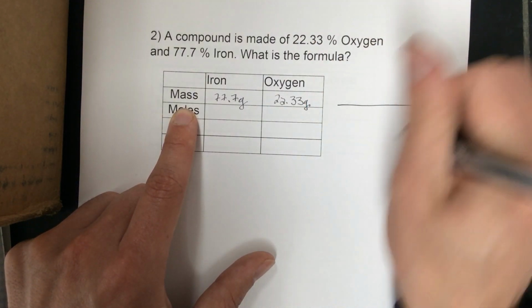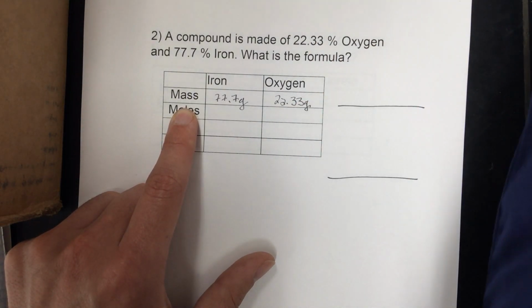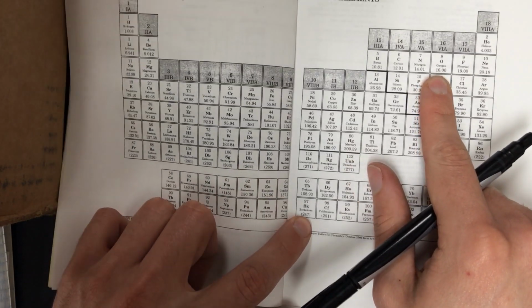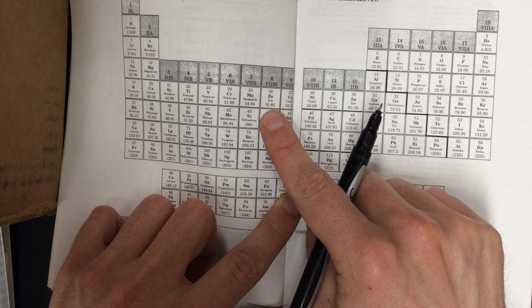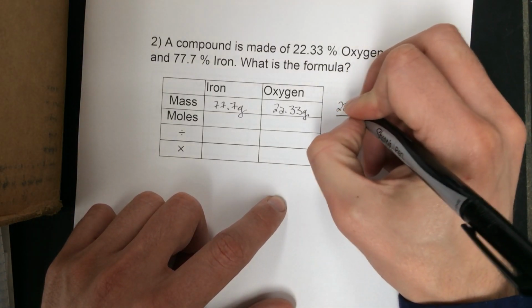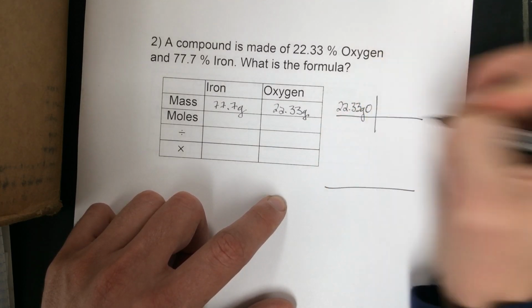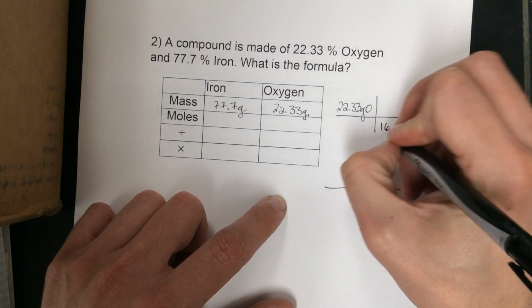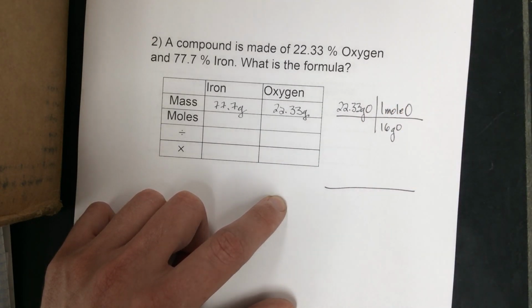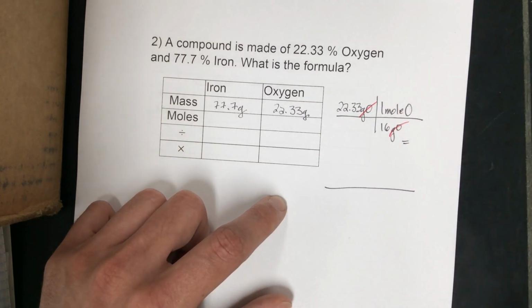Then I can get ready to do my railroad tracks. Go to my periodic table. Oxygen is still 16. Iron is 55.85 grams for every 1 mole of iron. So I'm going to set up my railroad tracks: 22.33 grams of oxygen, 16 grams of oxygen, and a mole of oxygen. Grams will cancel out of my calculator.